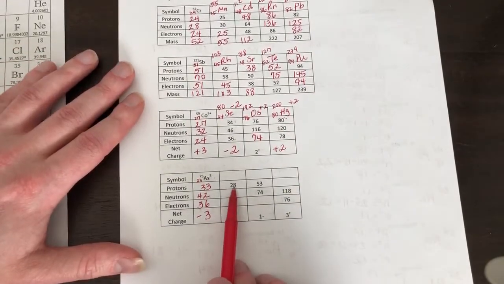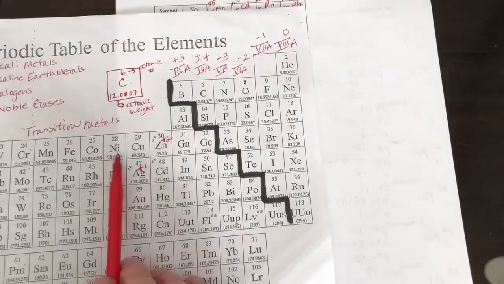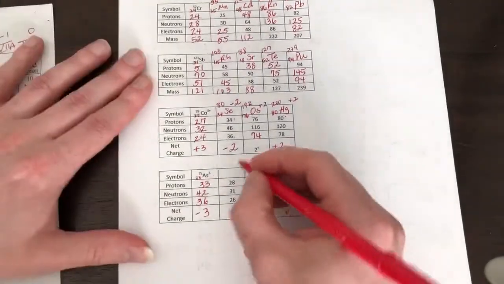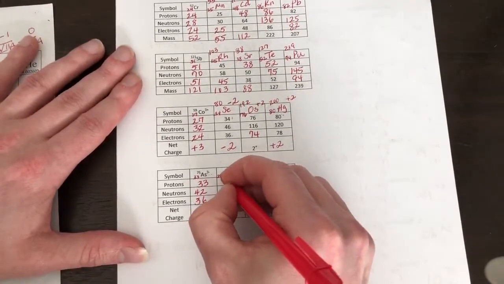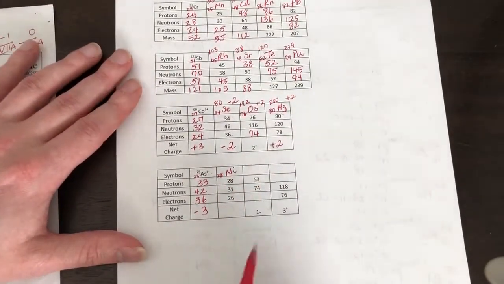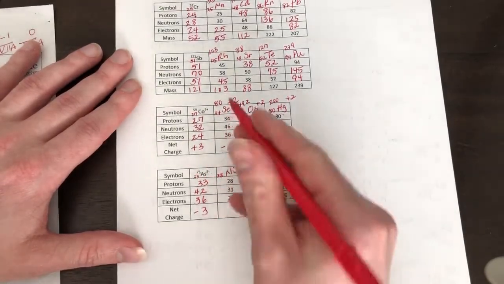Okay, atomic number 28 is nickel, so Ni. Okay, nickel, atomic number 28. Atomic mass is going to be 59.